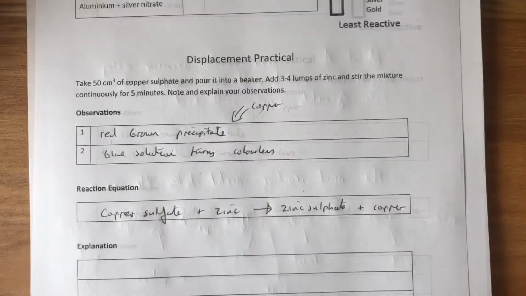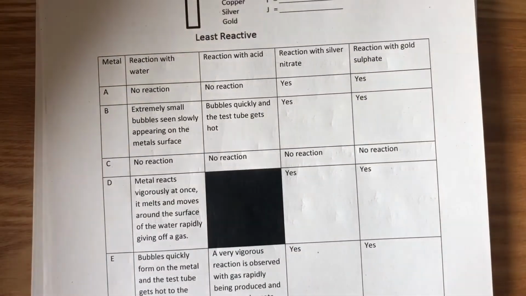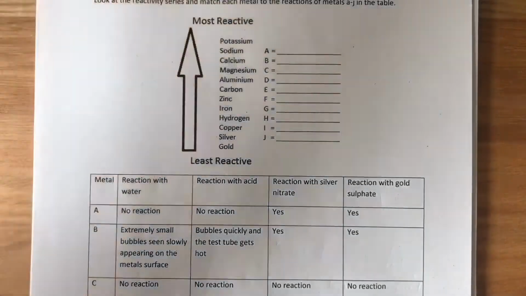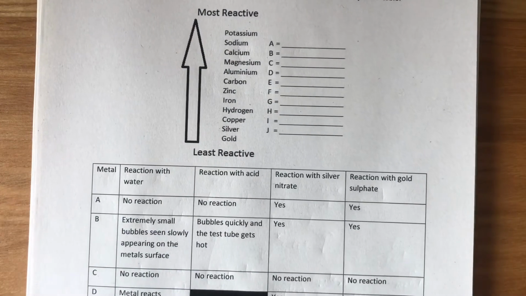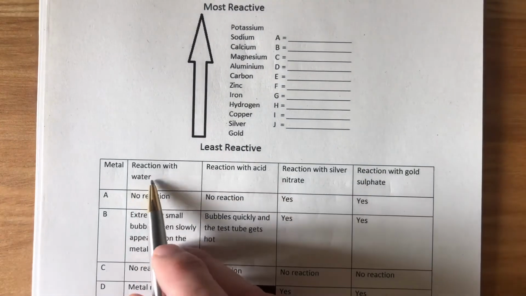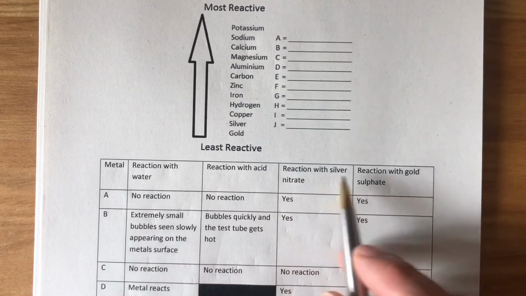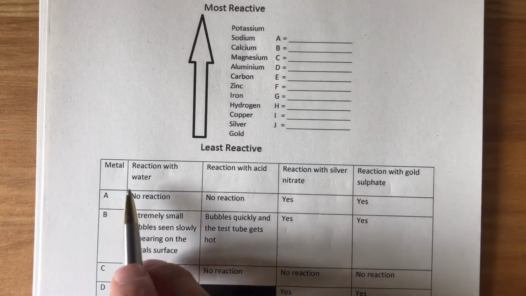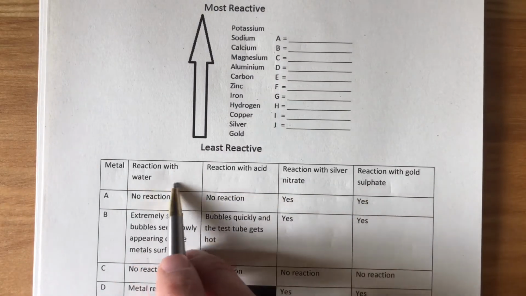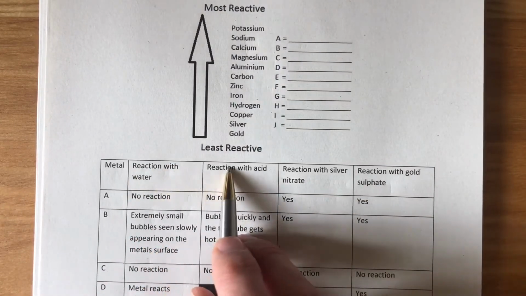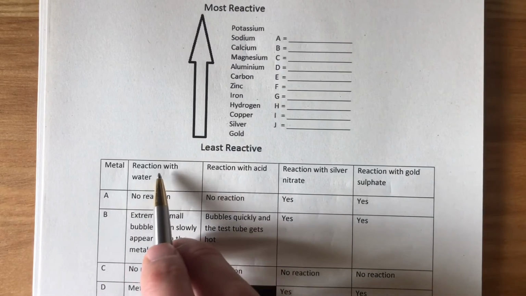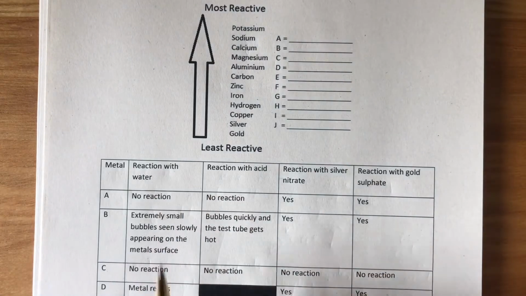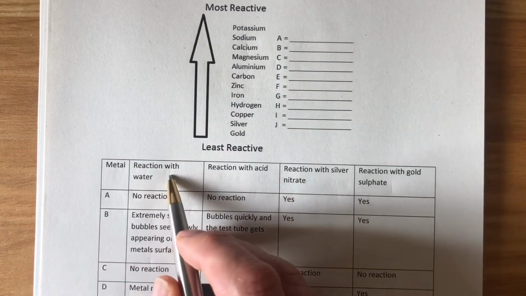So let's quickly now look at trying to establish a reactivity series from a lot of observations. So we've got reactions here with water, acid, and then we've got a couple of displacement reactions: reaction with silver nitrate and reaction with gold sulfate. So first thing we have to decide is which of these is the most reactive. Well, acid is more reactive than water, so if a metal is going to react with water, it has to be incredibly reactive. So we're going to look at these first because water is the least reactive reagent.